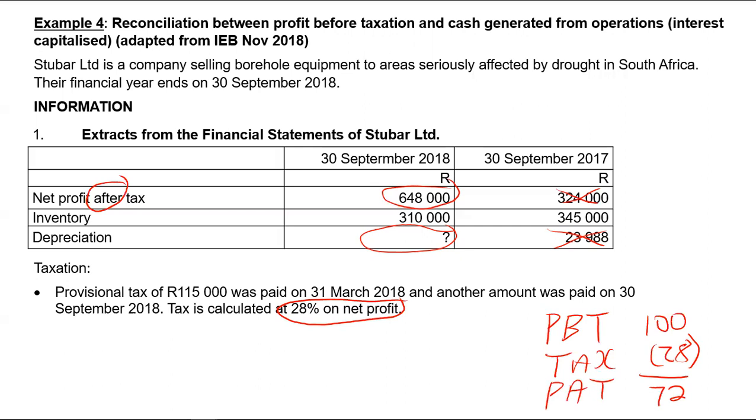Remember the principle, multiply by what you want, divide by what you have. What is it that we want? We want this, but we have been given that, so we will simply divide this by 72 and multiply it by 100, okay? So we will simply multiply this by 100 over 72 so that we can get profit before tax, because that's what we are looking for, okay?